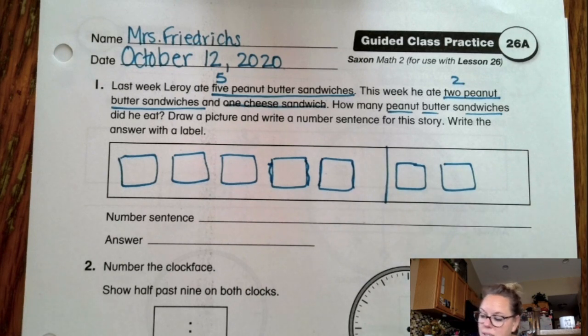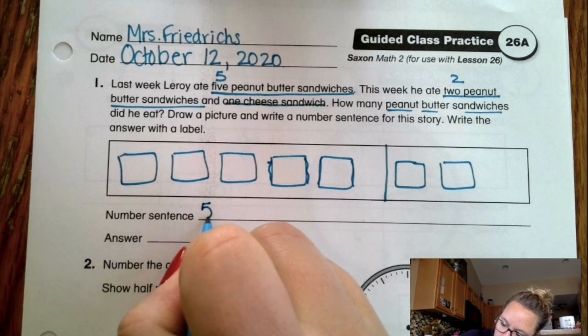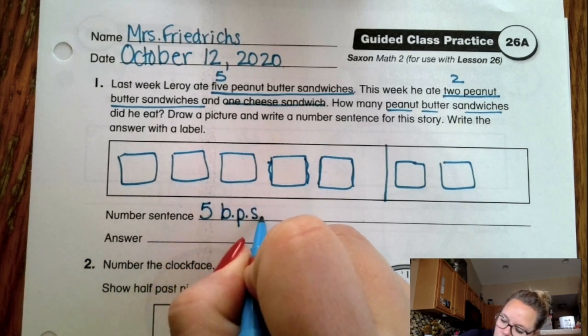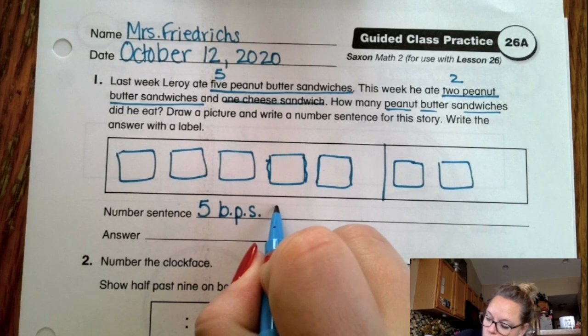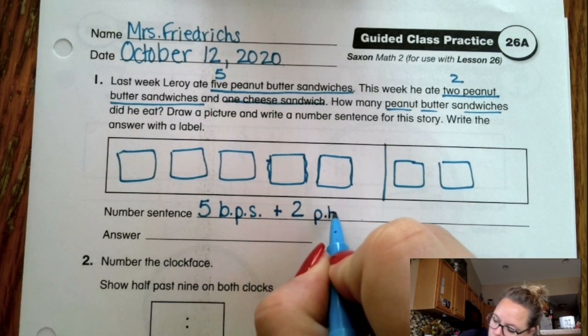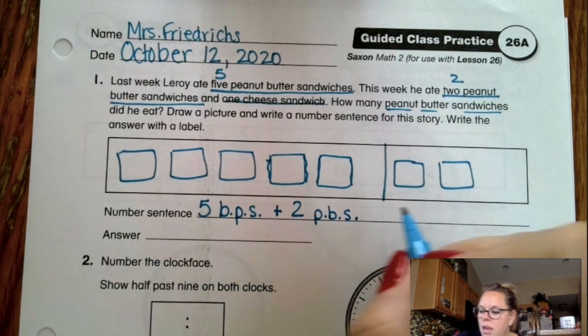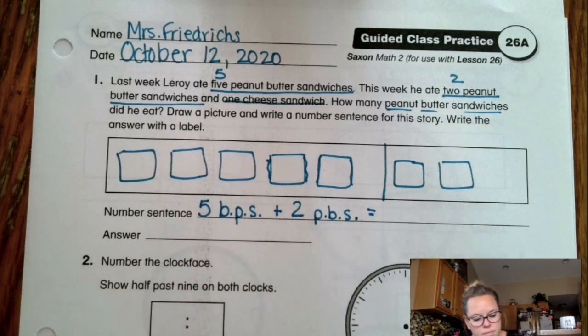So how many last week? 1, 2, 3, 4, 5. And if you want to put peanut butter sandwich, you're welcome to do that for the label this week, today. Plus 2 peanut butter sandwiches equals how many total sandwiches?